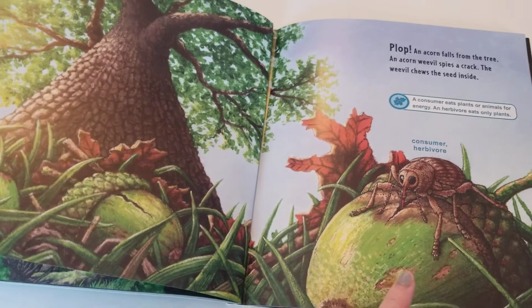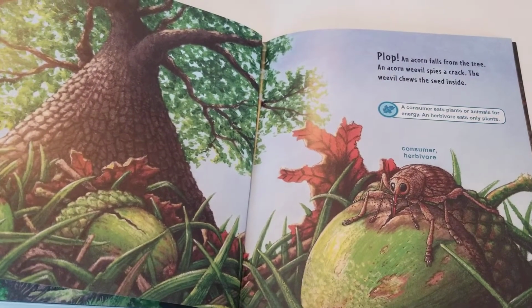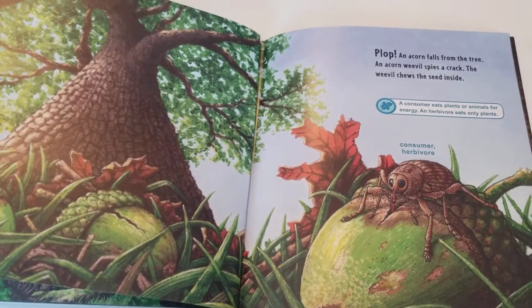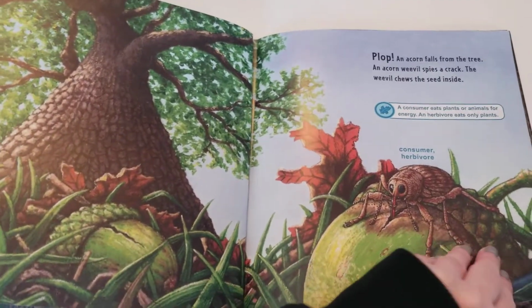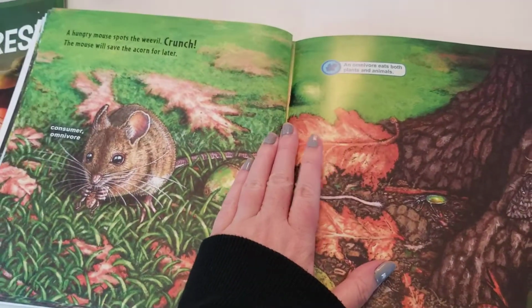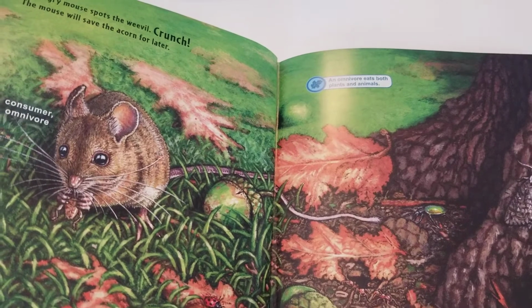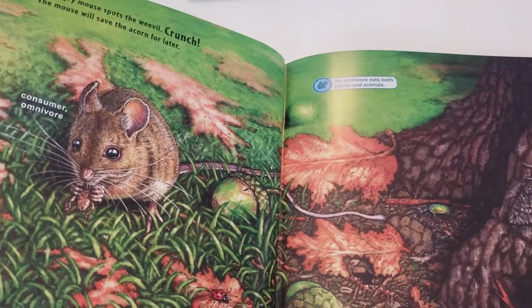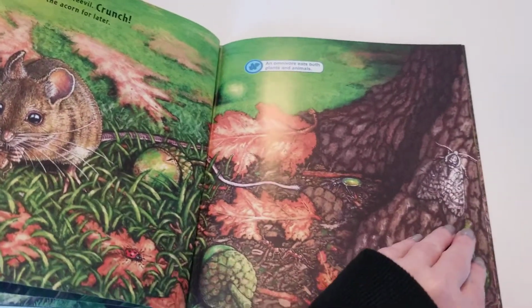Plop! An acorn falls from the tree. An acorn weevil spies a crack. The weevil chews the seed inside. That's a weevil right there. A hungry mouse spots the weevil. Crunch! The mouse will save the acorn for later. He ate the bug, the weevil.